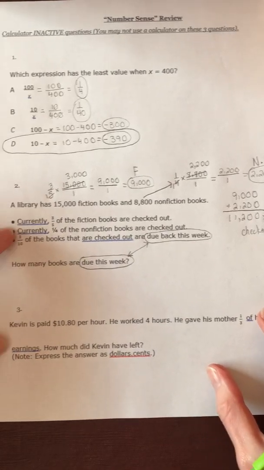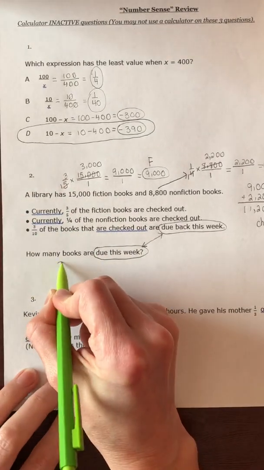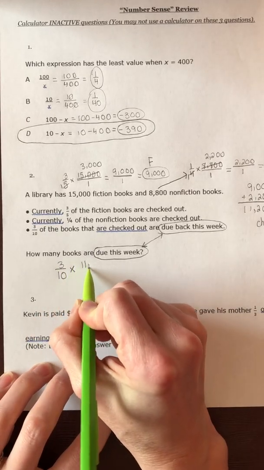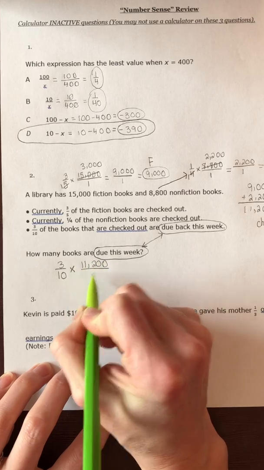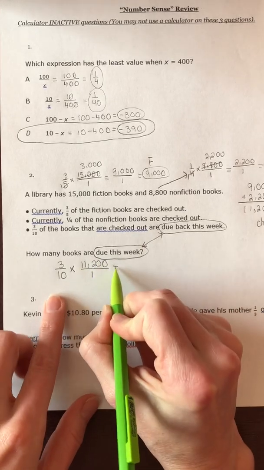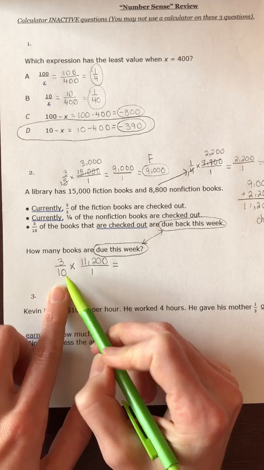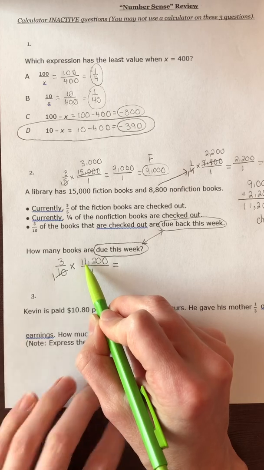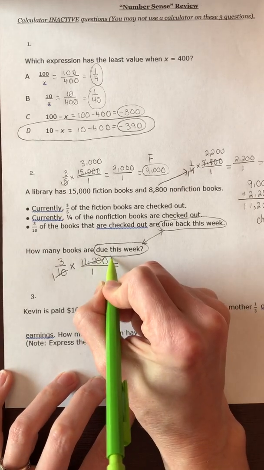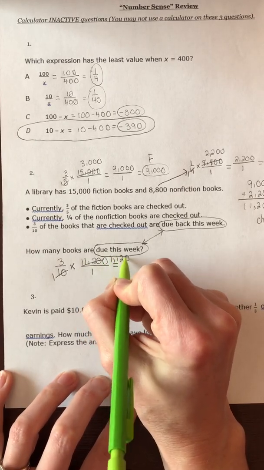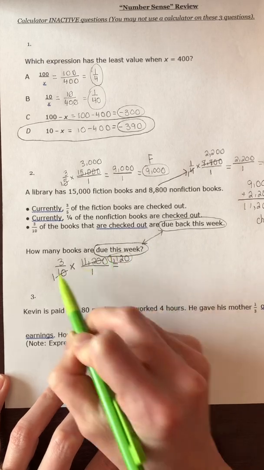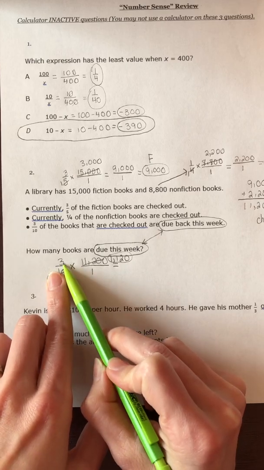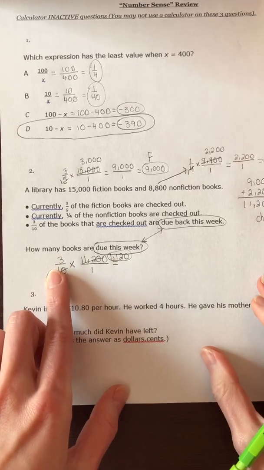So let's come back over here and do that. 3/10 times 11,200. Okay, I can cross reduce. Anytime I'm dividing by 10, essentially all we're doing is dropping a 0. So this is going to become 1,120 is what I'm left with here, and I have a 1 here. So now I need to go multiply 3 times 1,120.